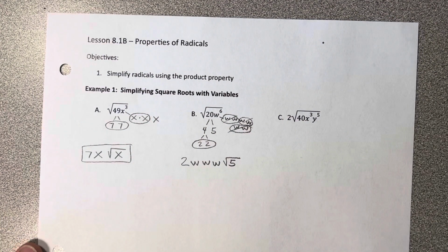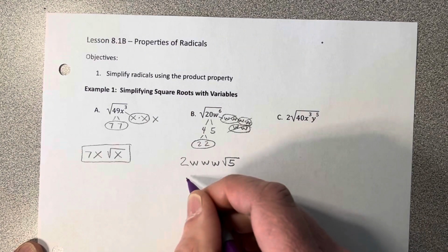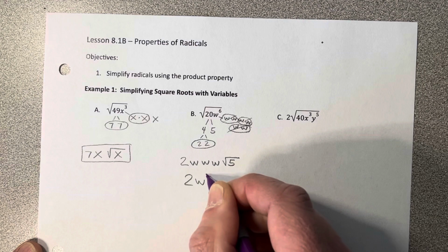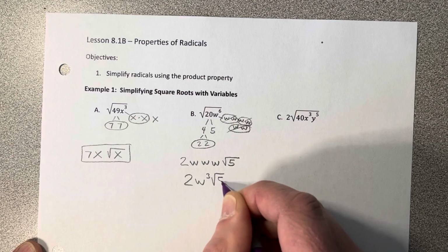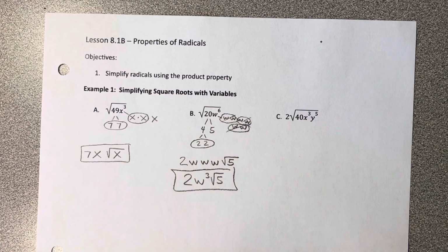Now let's clean up this answer. I don't like it looking like this. W times W times W is W to the third. What do you guys think? All right, there is a pattern that you could maybe look at here. I'll tell you the pattern later, but there is a pattern you might be able to use.